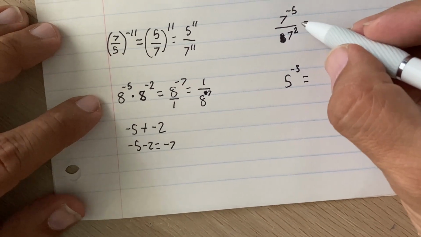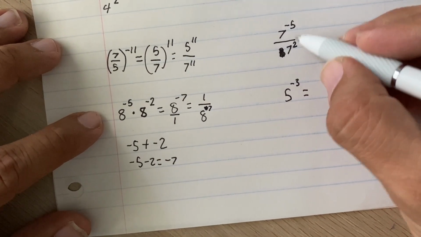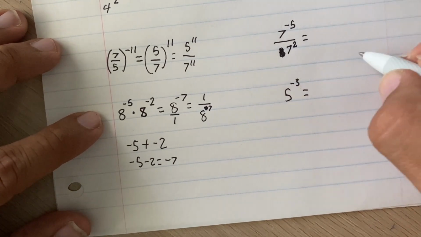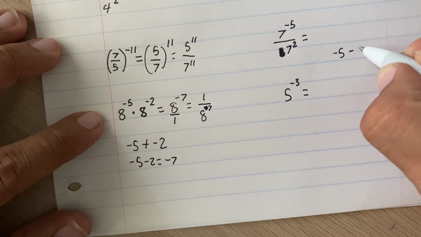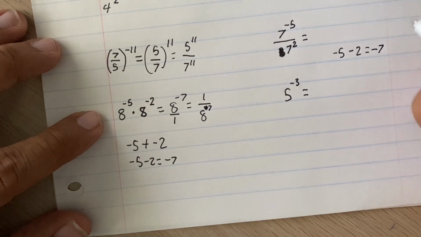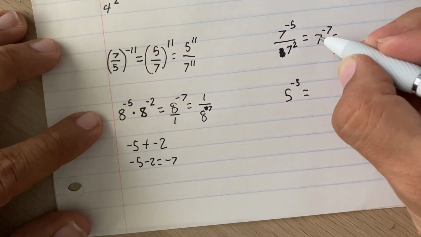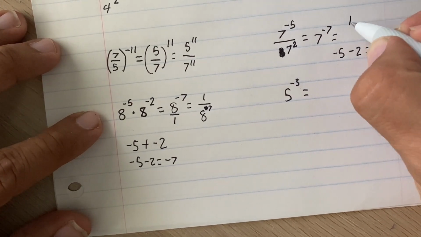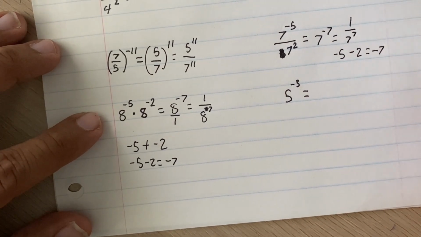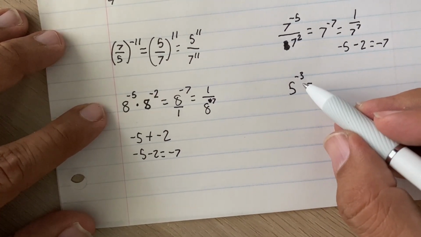Okay? So here, negative 5 and the 2, you're dividing, so they're subtracting. So the negative 5 is subtracting 2, so we're going to be left with negative 7. So the answer is 7 to the power of negative 7. Or if you wanted to leave it with a positive exponent, it would be 1 over 7 to the power of 7.